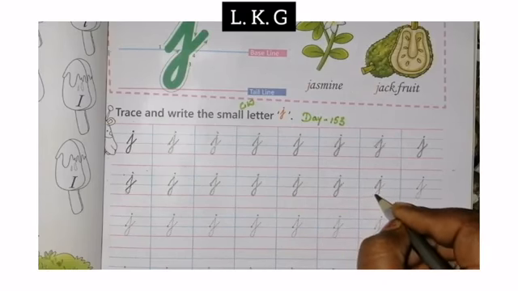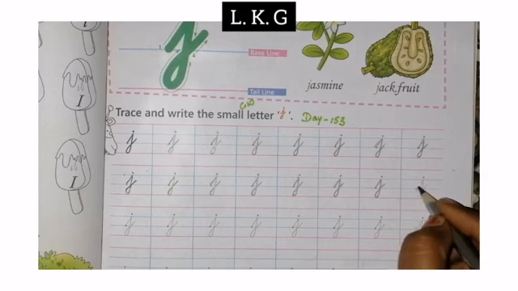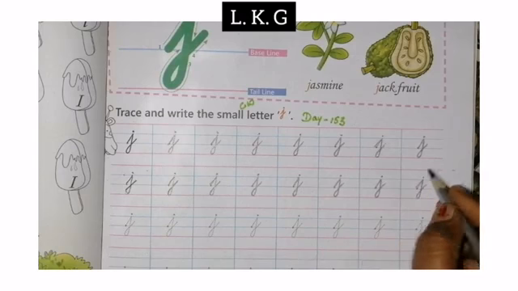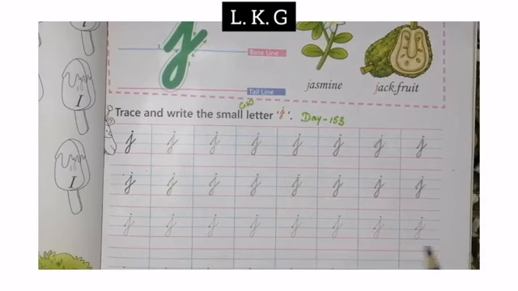Speak and write always. J for joker. 2 lines as a classwork and 1 line as a homework. You have to write carefully, neat and clean.